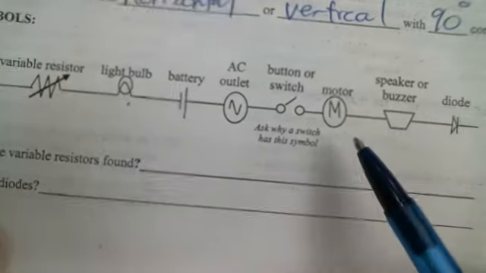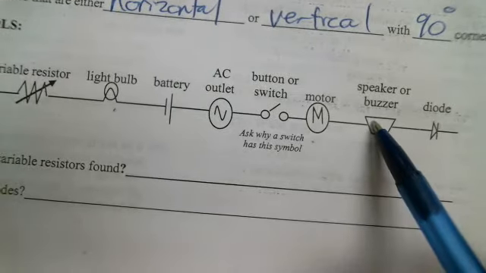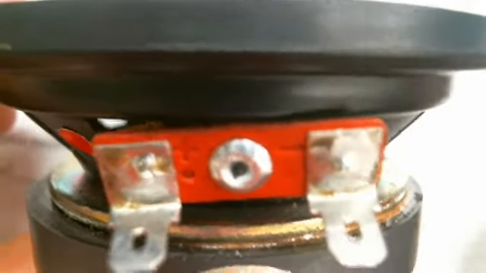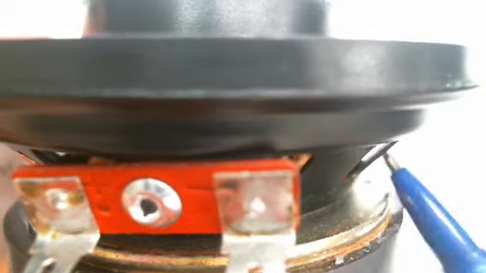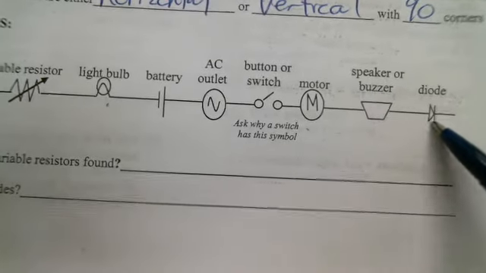Then we have the symbol for a motor, just a nice big old M, to make it obvious. For a speaker or a buzzer, we have this trapezoid. That represents the side view shape of a speaker cone. You can see that we have the slanted sides here, and so it goes along with this symbol right there. And then a diode.